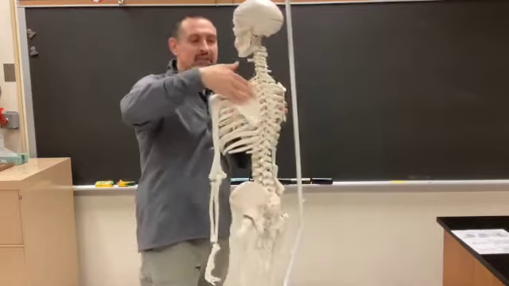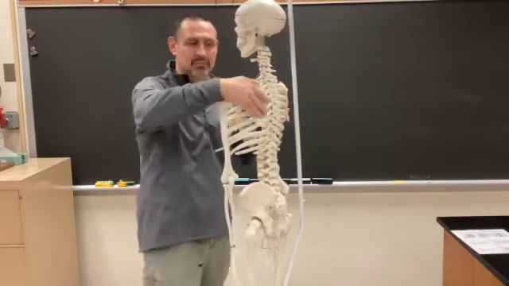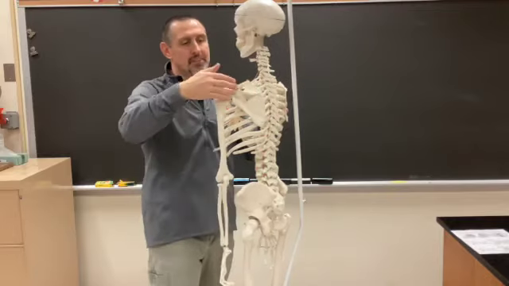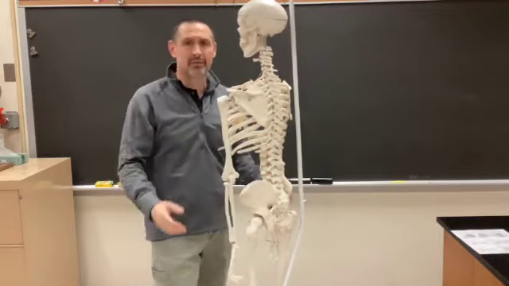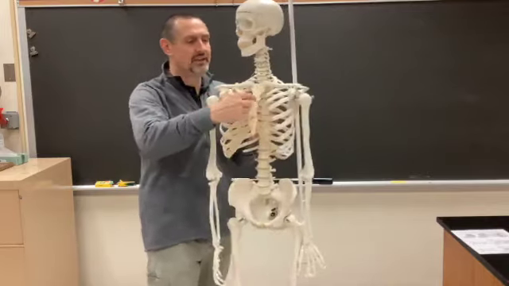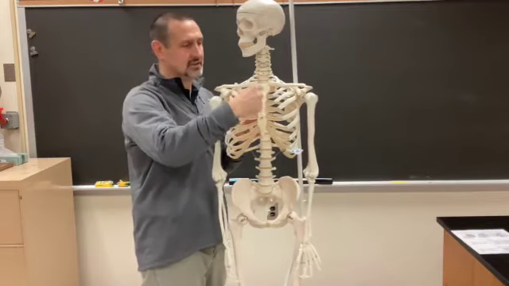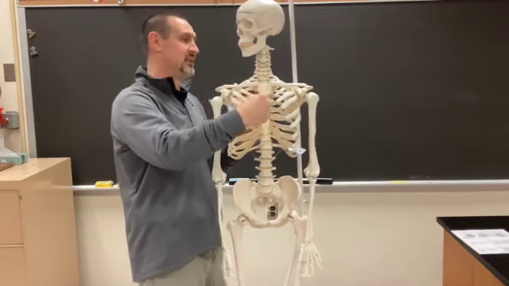This bone back here, the spatula. So think flat like a spatula, the scapula. So think scapula, this bone here is the scapula, flat like a spatula, the scapula. And then this bone here, the sternum, think about a stern person poking you in the sternum. So think stern person pokes you in the sternum.